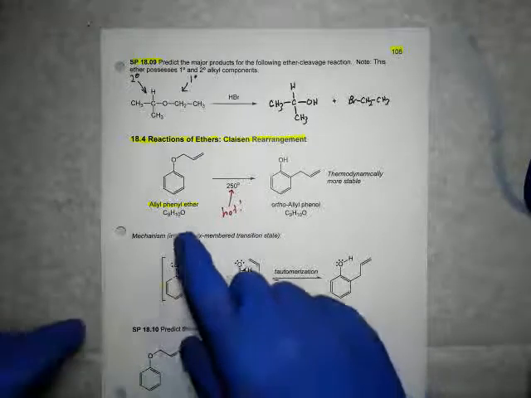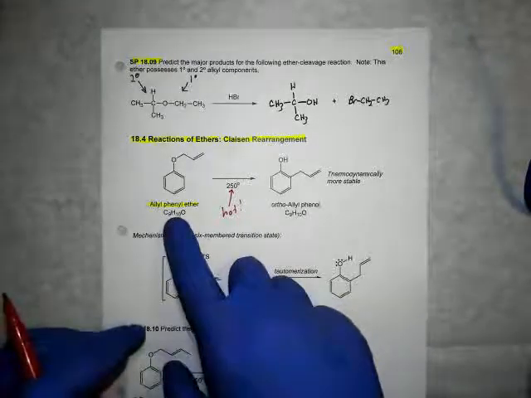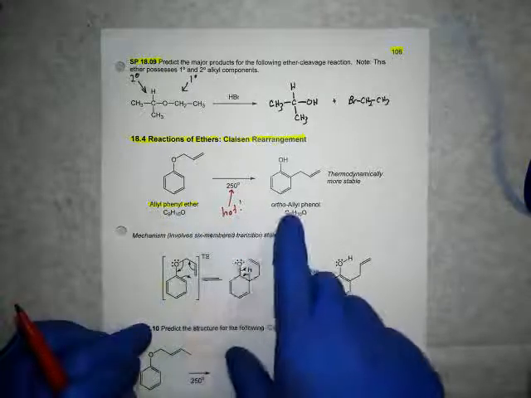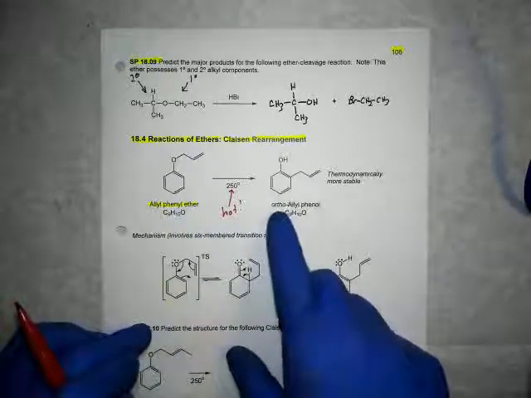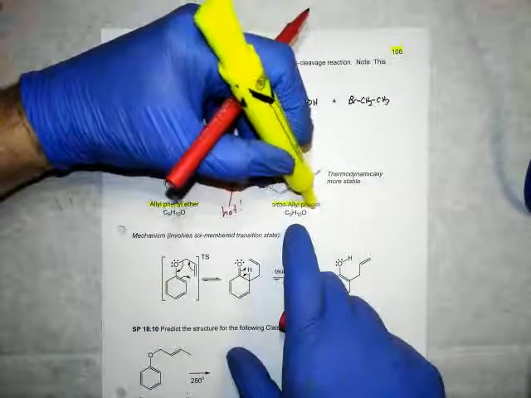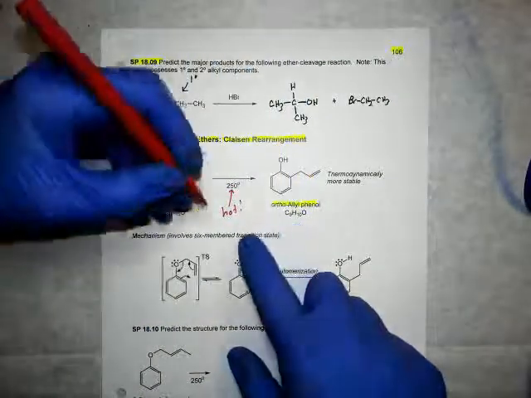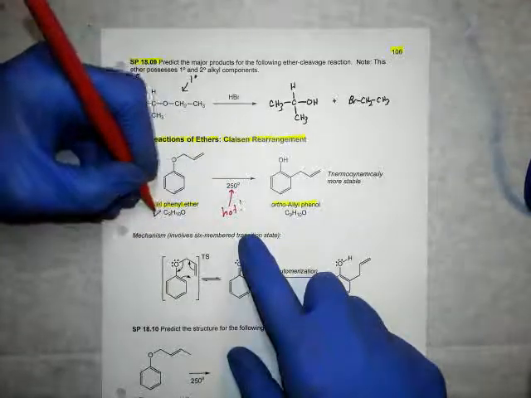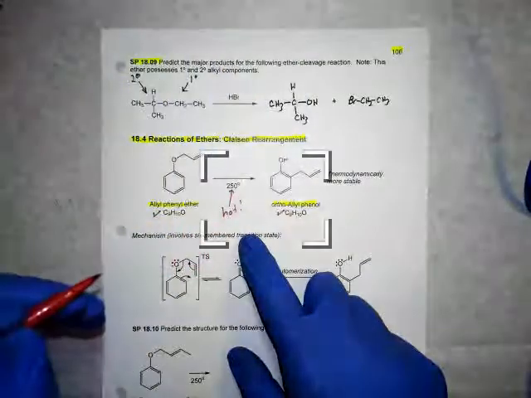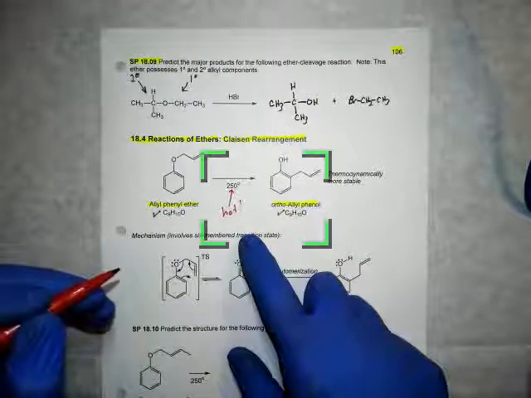Now, when I say rearrangement, take notice that the molecular formula of allyl phenyl ether is C9H10O. Look at the product. The product is ortho-allylphenol. What do you notice about the molecular formulas? They're the same. Okay? In other words, here we have C9H10O, and here's C9H10O. So it's just a rearrangement.